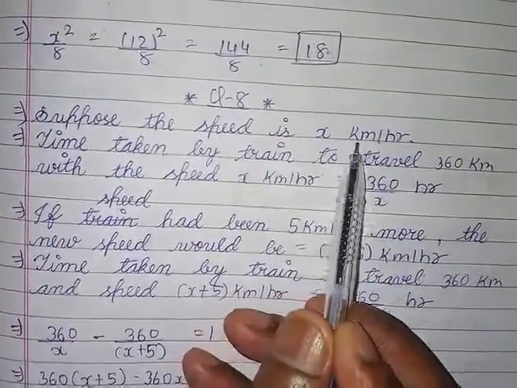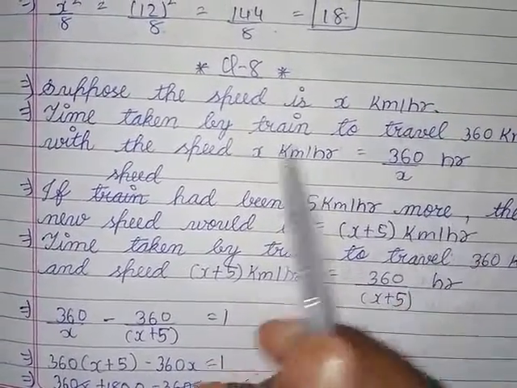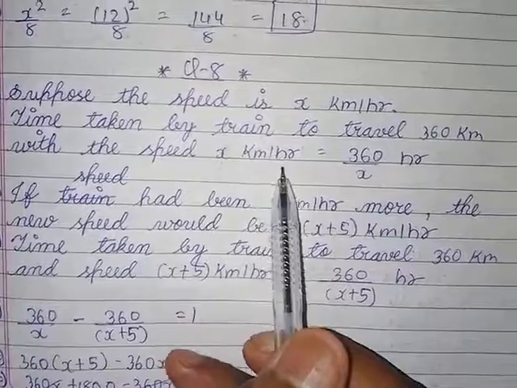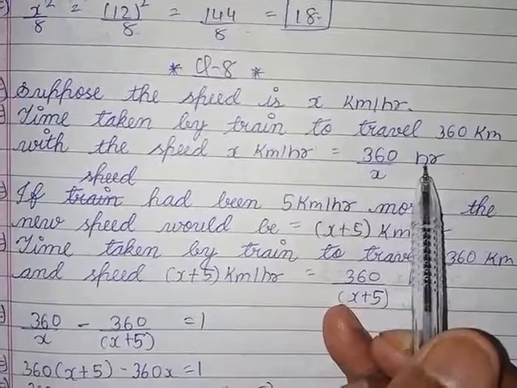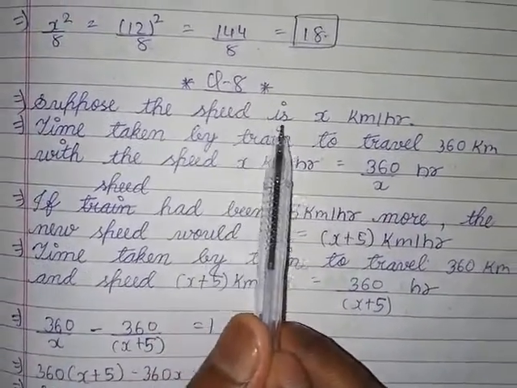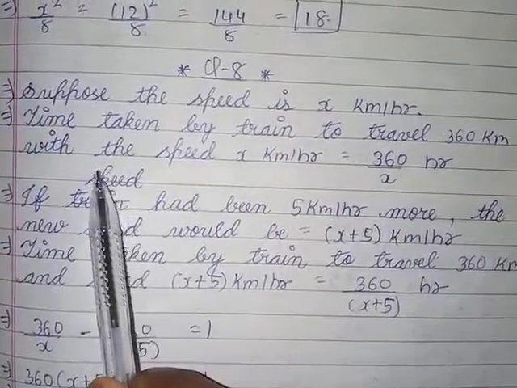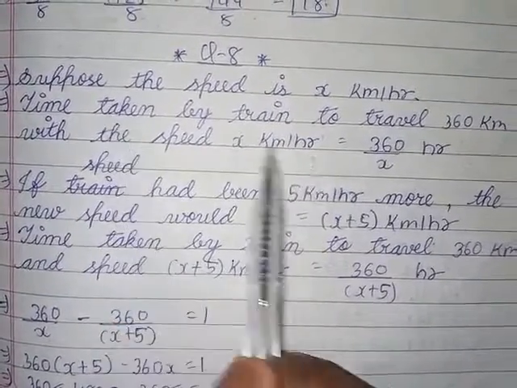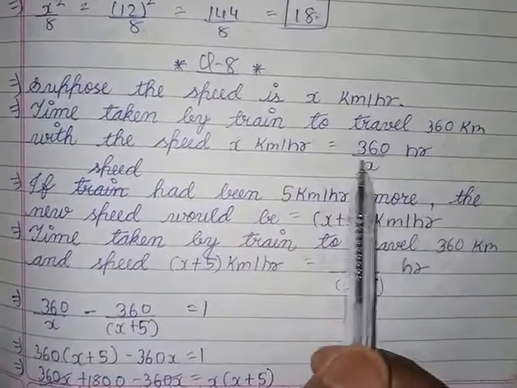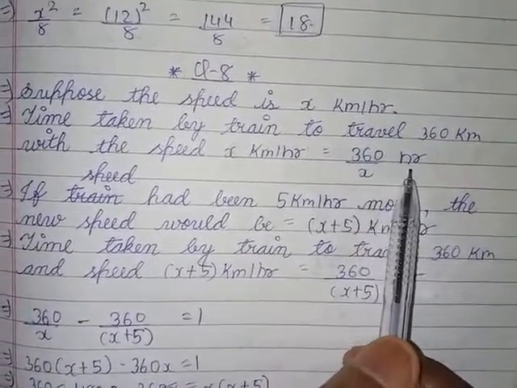Suppose the speed of the train is x kilometers per hour. The time taken by the train to travel 360 km with the speed of x kilometers per hour will be distance upon speed. Distance is 360, speed is x kilometers per hour. So 360 upon x hours.